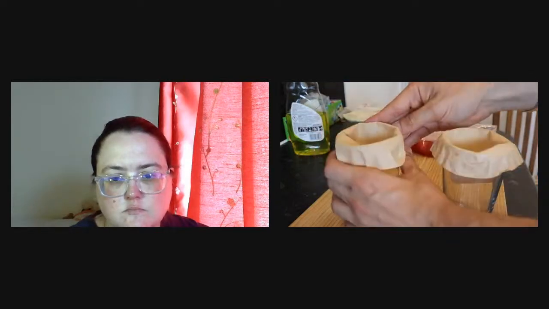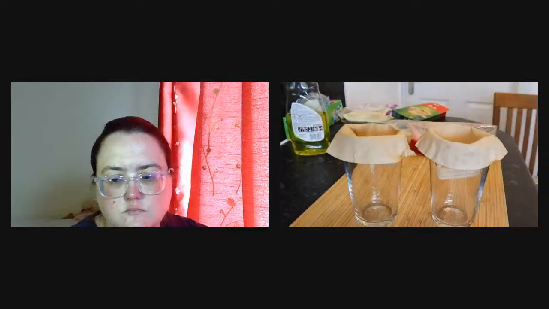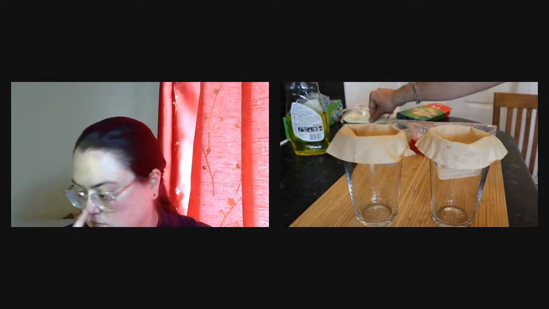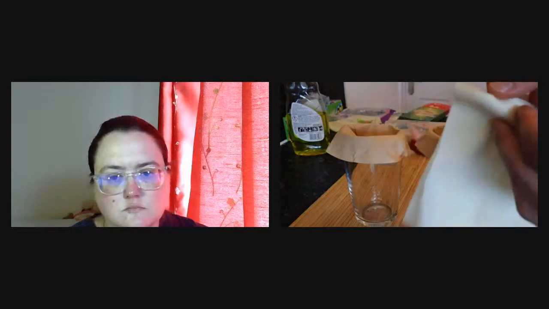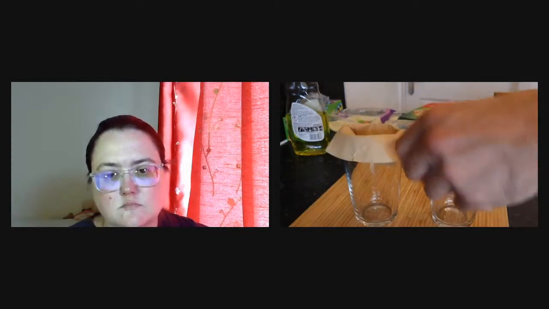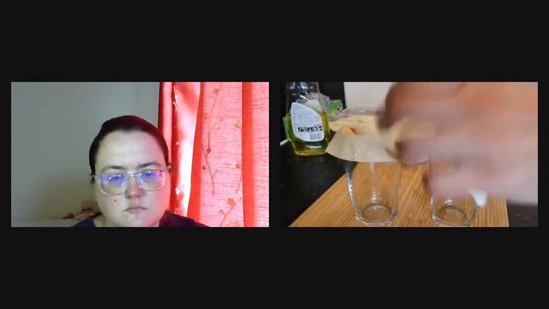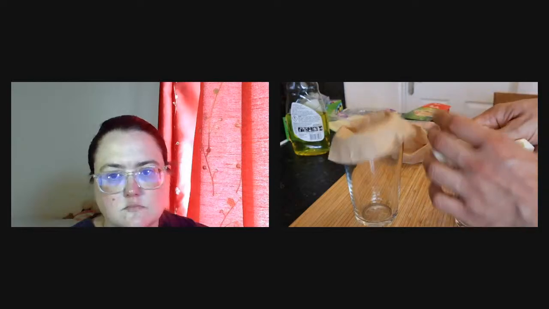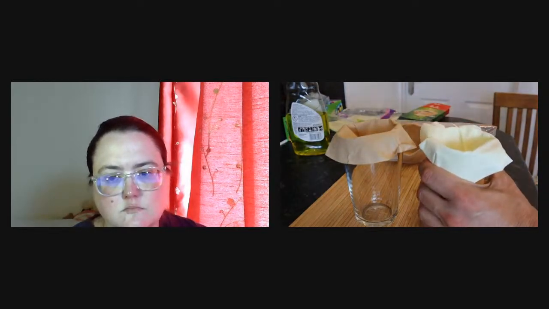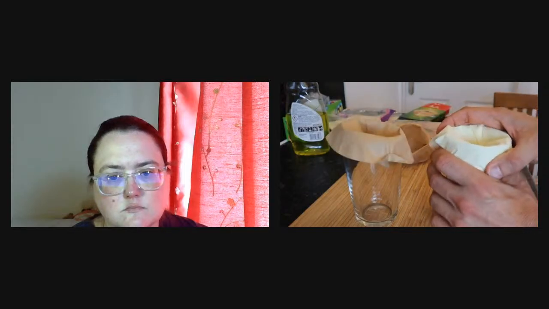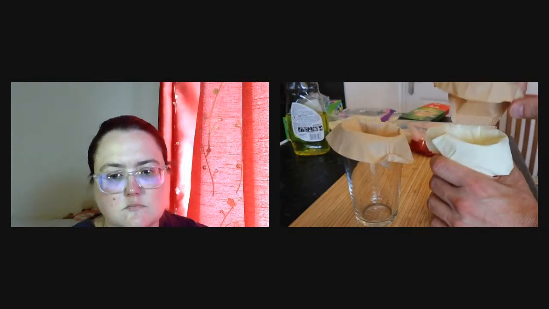And I'm going to make a little bit of a filter like that. If you do not have coffee filters at home, you can make your own coffee filter using a paper napkin by just making it like this. You need to be very careful because paper napkins are much more fragile than coffee filters, but you can use this if you do not have any coffee filter.